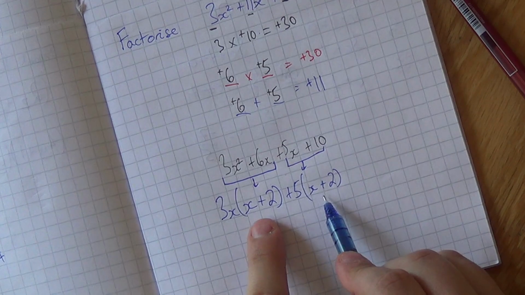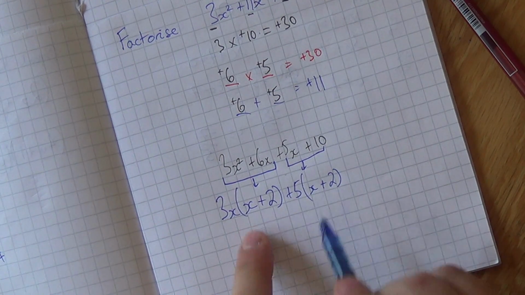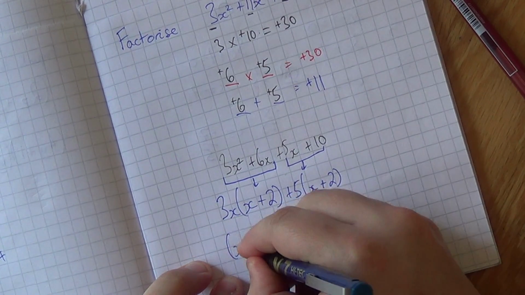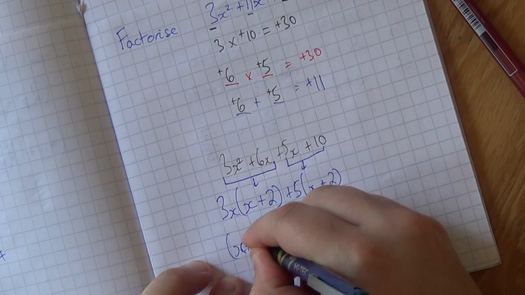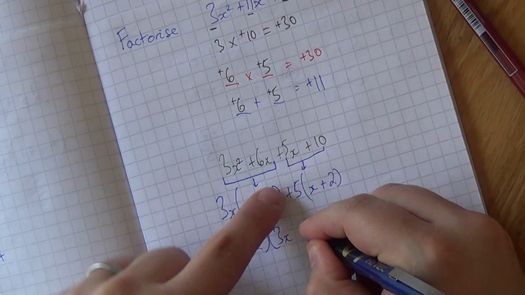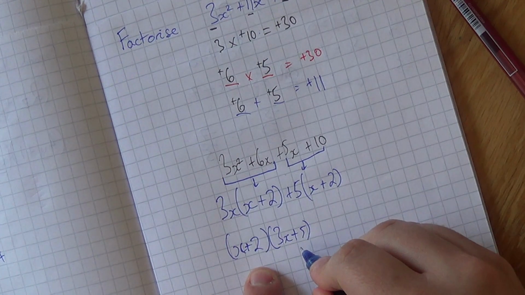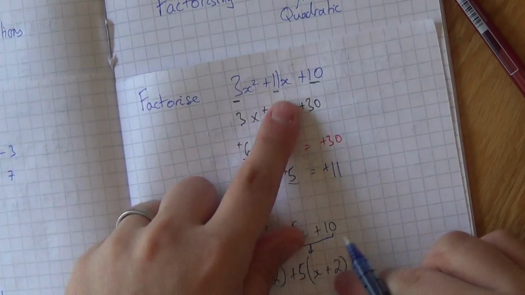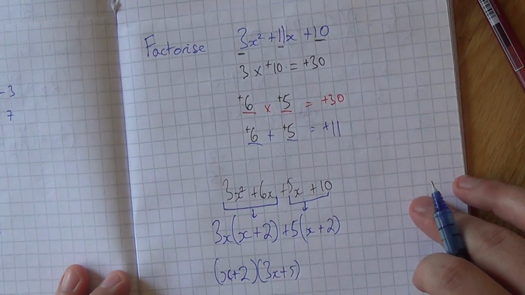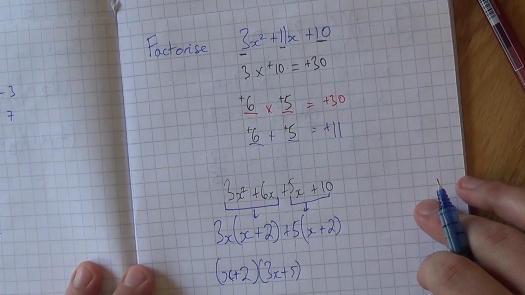And you'll notice that these brackets are the same. That's a benefit, that's a success, because that means that's one of our brackets. So x plus 2 comes out the front. That's just not reading, x plus 2 is what it says. And that leaves behind a 3x there and a 5 there. And those are our 2 brackets. If we multiply those back out, we would in fact get this thing at the top here. Now that's a bit of a fiddle. It's not straightforward, but it will always get the right result.